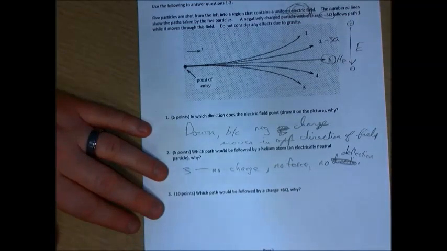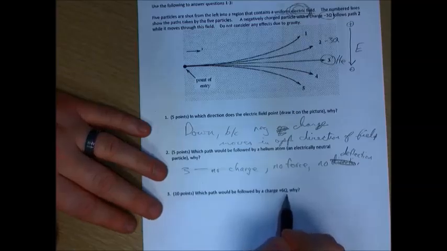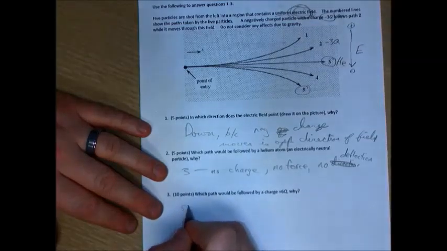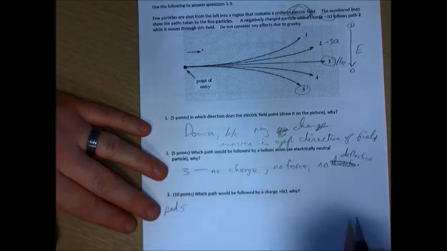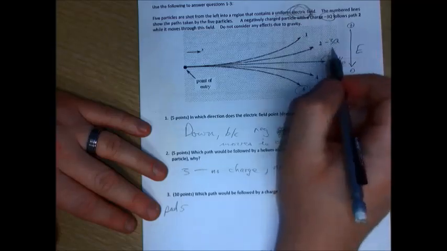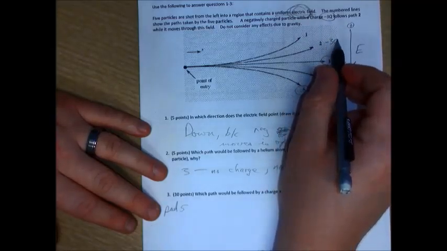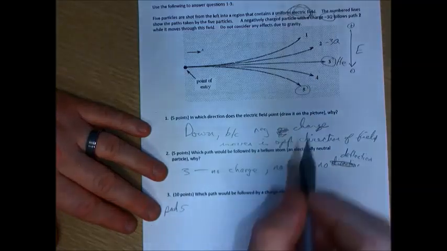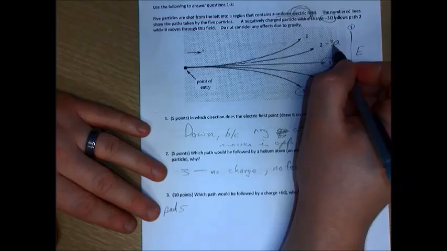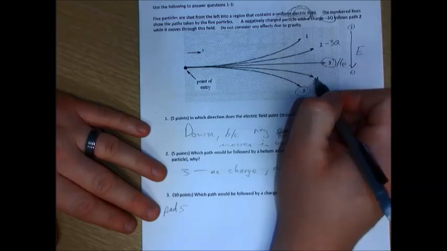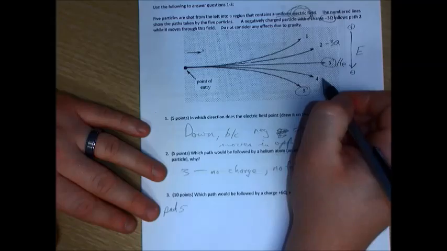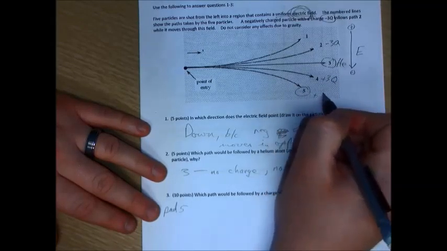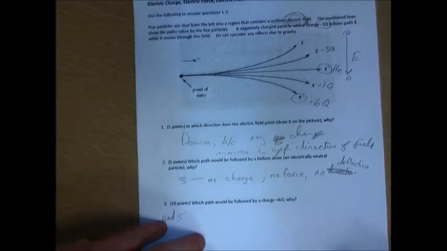What path would be followed by a charge of positive 6q? Well, that would have to be path 5. I'm not going to write down the explanation because I'm just going to tell it to you. The positive particle will move in the opposite direction of the negative 3q charge, so that would give you options either 4 or 5, but the magnitude of the charge is larger. It's double, in fact. So that means it's not going to be 4. 4 would be positive 3q, so it has to be larger. The only other option is 5, plus 6q.